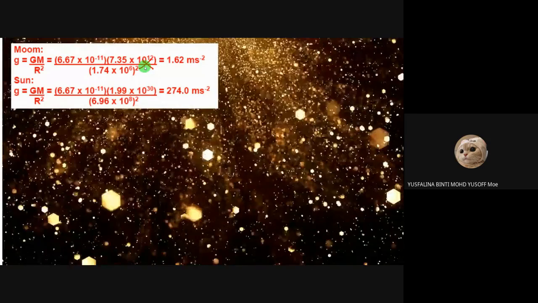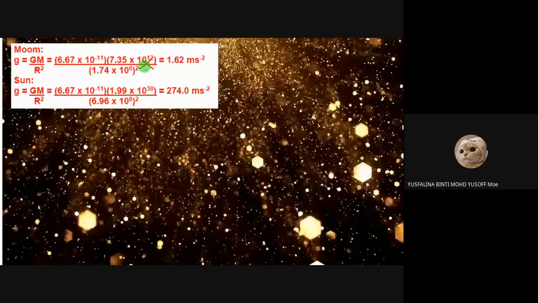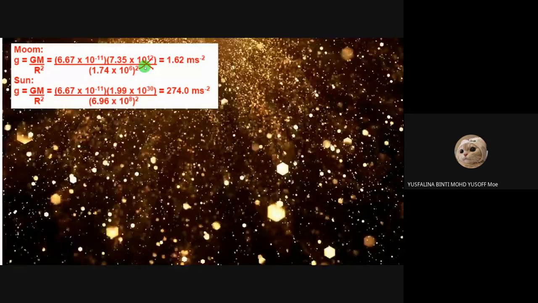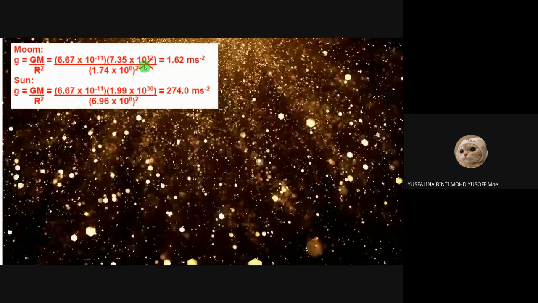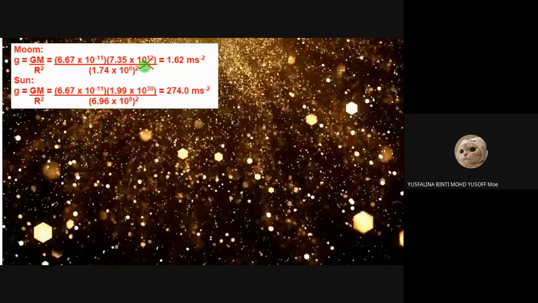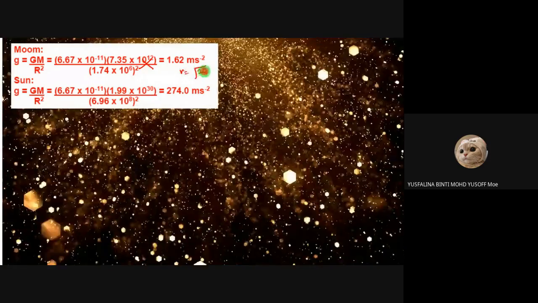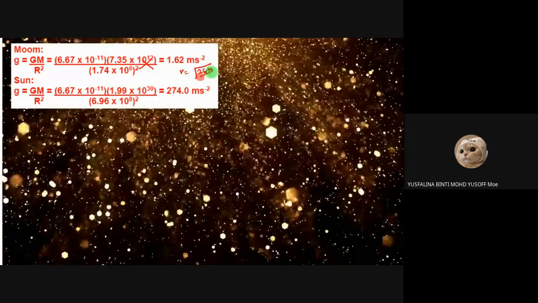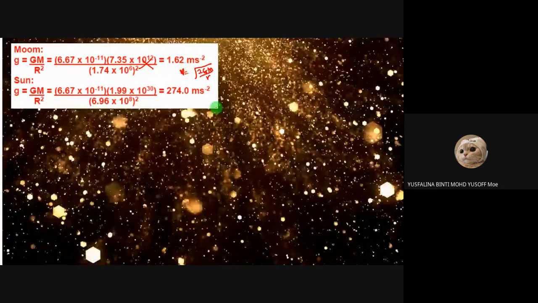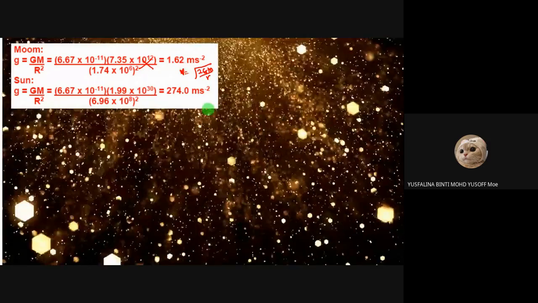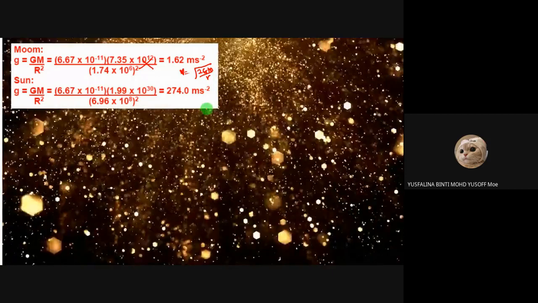Okay, how about the escape velocity? Can you calculate the escape velocity for me? You already have the paper, right? So you can use that one to refer to the value. For the escape velocity, v is equal to 2GM over r, if I'm not mistaken. Check first, is it correct? 2GM over r.